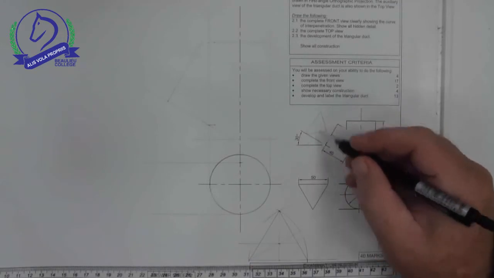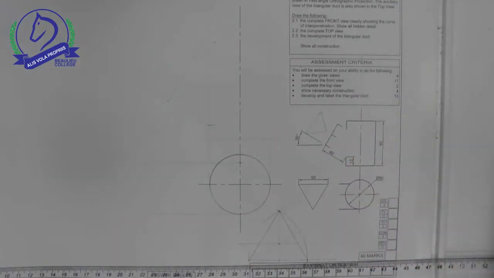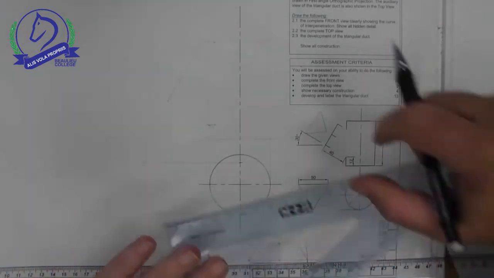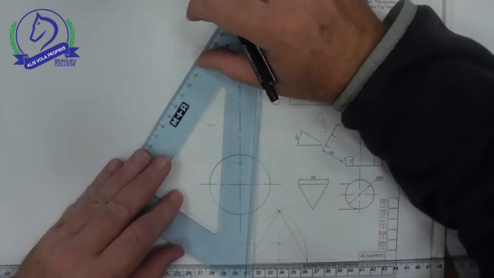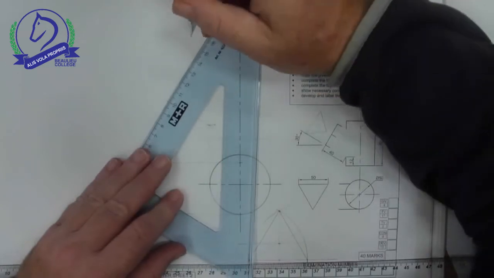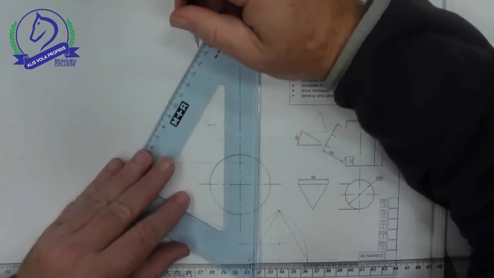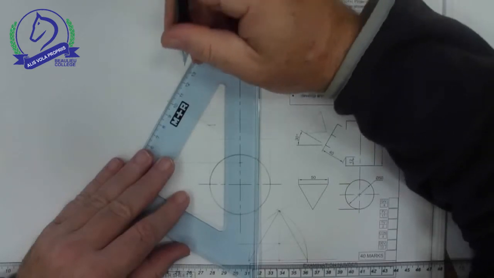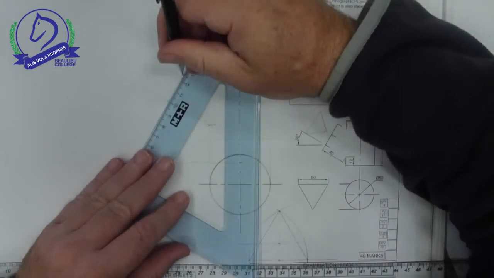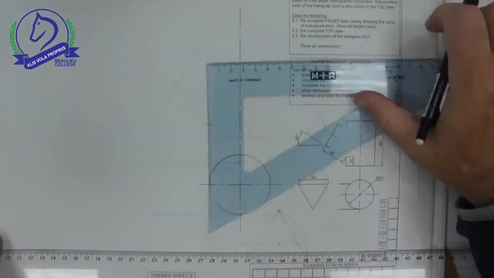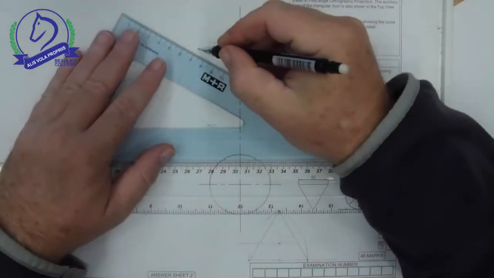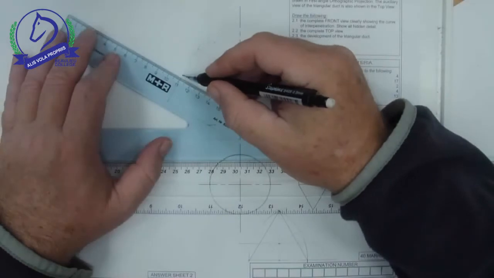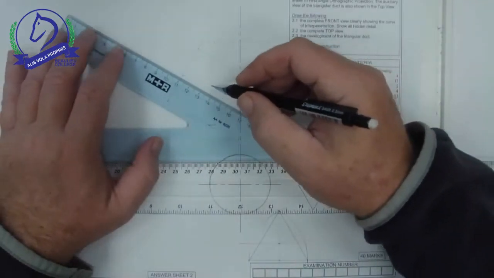So that distance is equal to the length of the base, which was 50. So on my line that I've projected here, I can mark off my distance of 50. And the center of that would obviously be at 25. So I can mark that off and project those lines down, and we'll get those to find our curve of interpenetration.